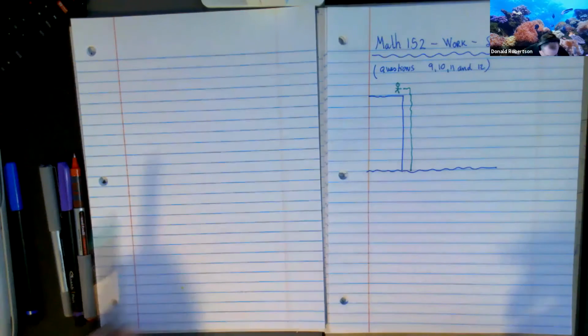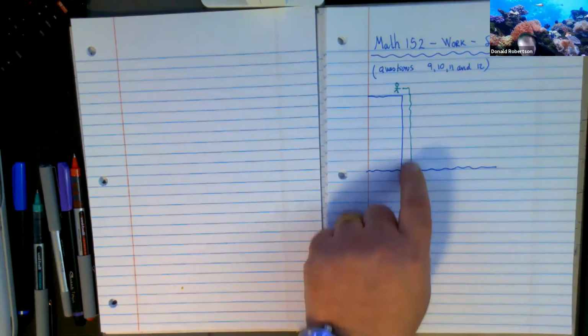Finishing off section 6.4 today. I'm going to look at particular kinds of questions here at the end, the last four. And these are different from what you did yesterday. We're going to find the work involved in lifting things, for instance, in this case, lifting a rope all the way to the top.